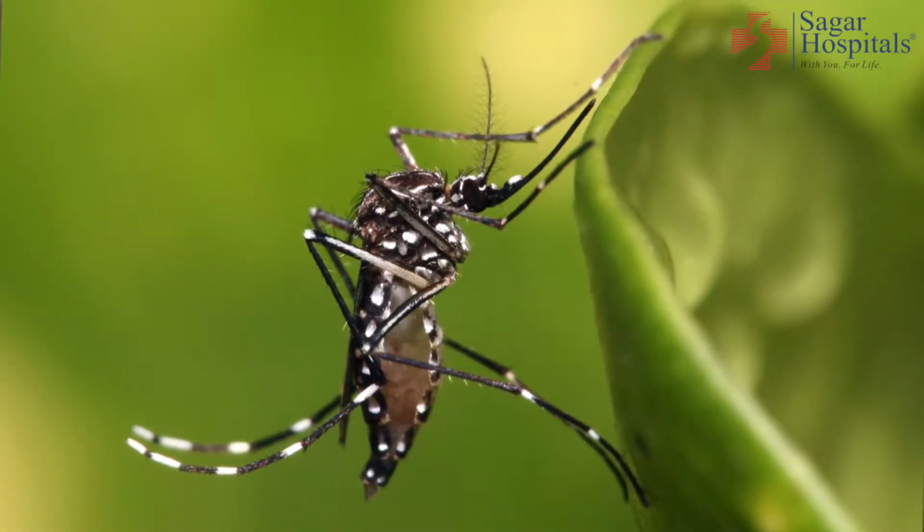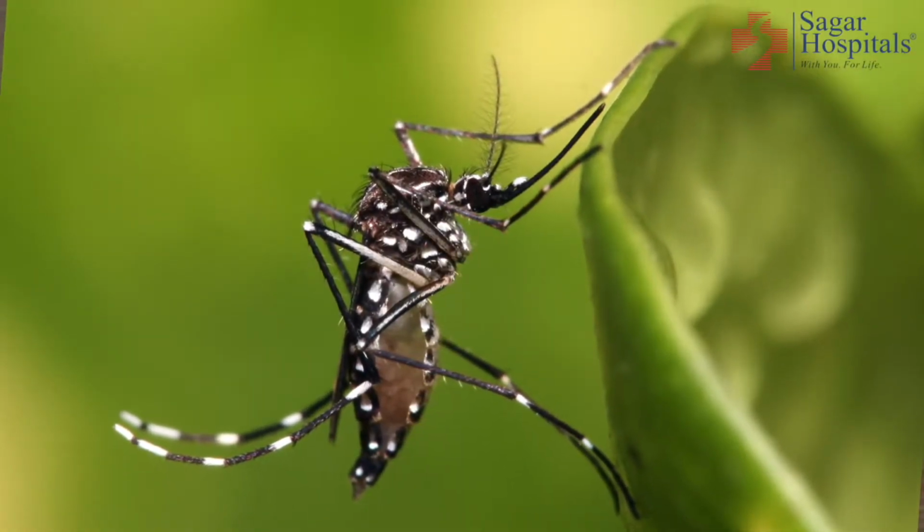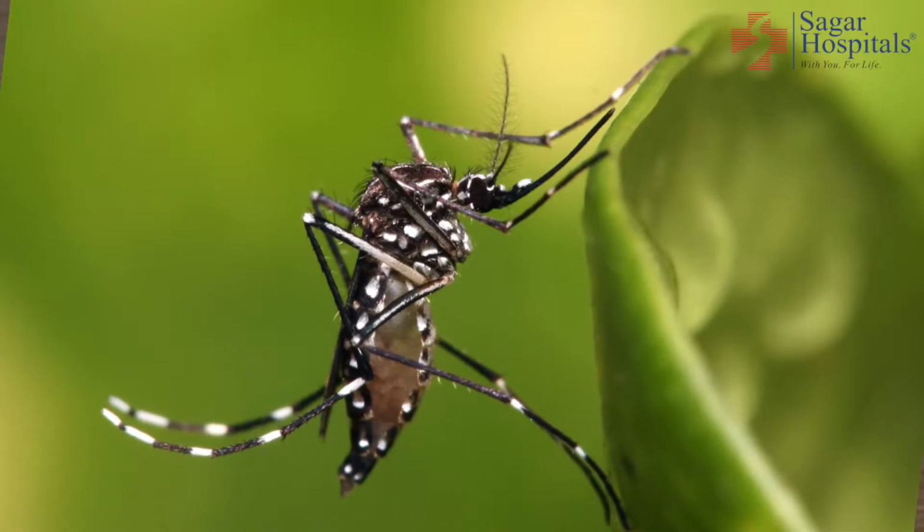Today I will be going to talk about dengue fever. Now let us discuss what is dengue fever. Dengue fever is a viral disease basically transmitted by the mosquito. We have 4 types of dengue virus, that is 1, 2, 3 and 4. These are the 4 serotypes which are different in the antigen and antibody properties.